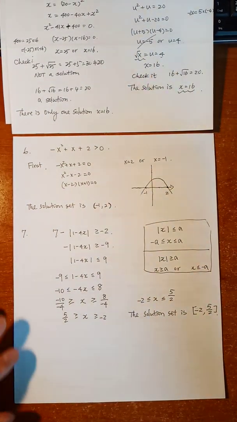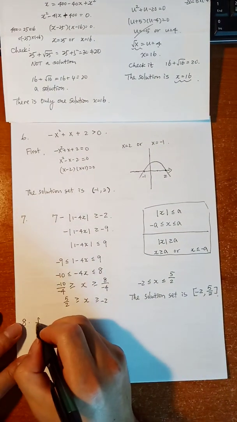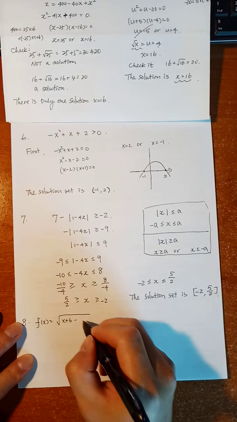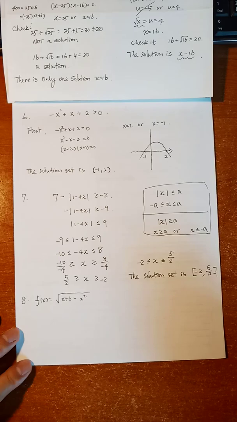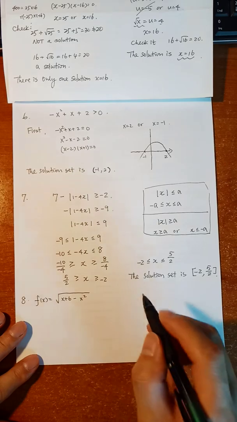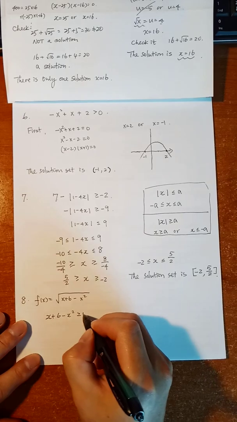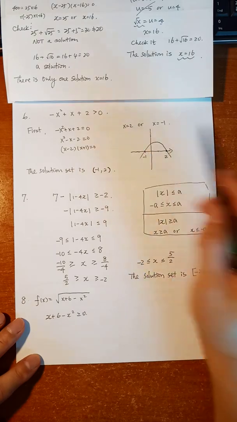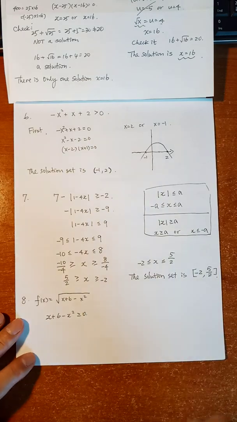All right. Problem 8. We're looking for the domain of a function f(x) equal to the square root of x plus 6 minus x squared. Right? So under the square root, all the input must be greater than or equal to 0. So we need to require x plus 6 minus x squared greater than or equal to 0. This is very similar to problem 6. The difference is that here we allow the equal sign. Problem 6 excludes the equal sign.